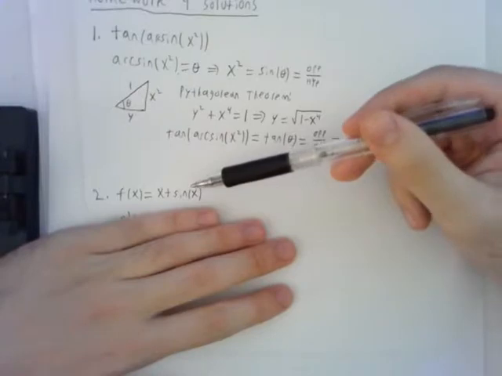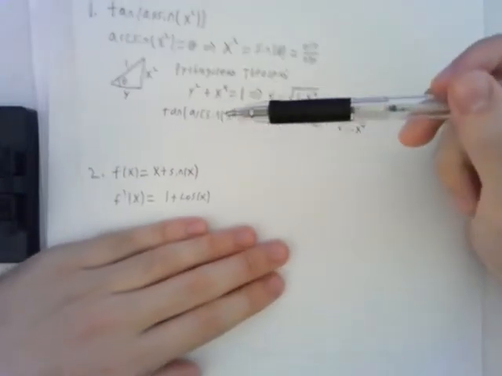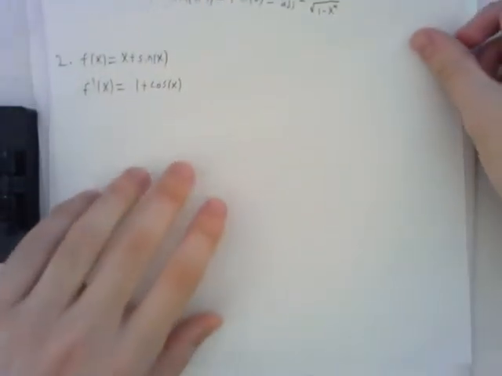So we now know how to take the derivatives of trig functions. So the derivative of sine is cosine. That means the derivative of this function will be 1 plus cosine of x.